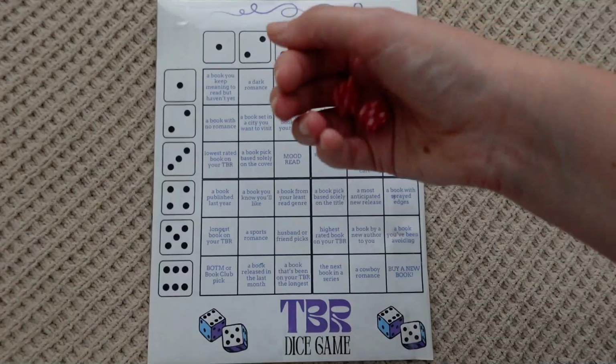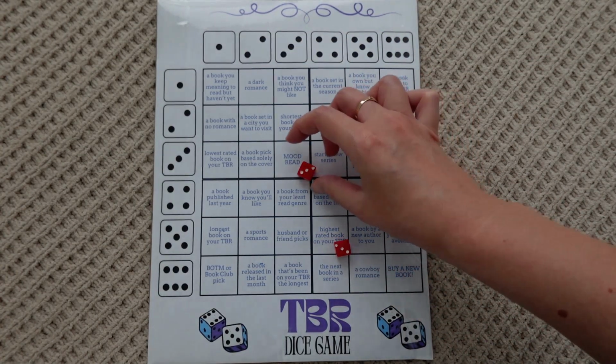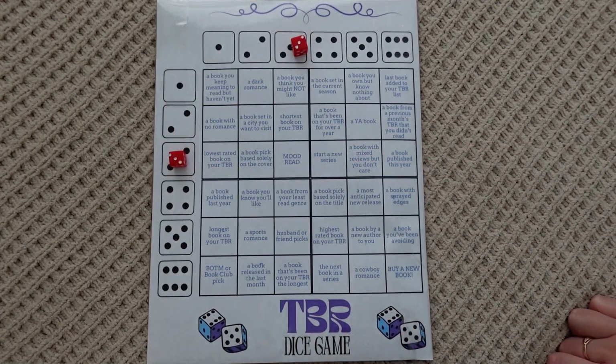And roll number 3. 3 and 3. Okay. 3 and 3. I have a mood read. Yay. Okay, so love that for me. And then the final round, we rolled a 3 and a 3, which is a mood read, which I love always.